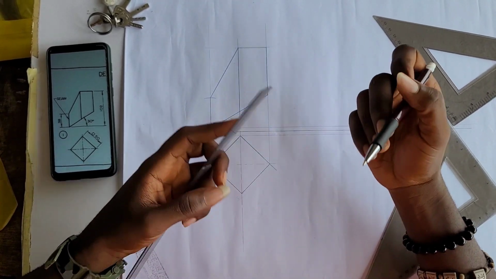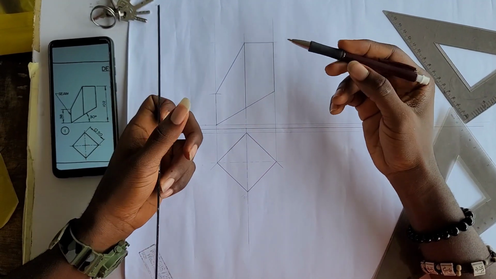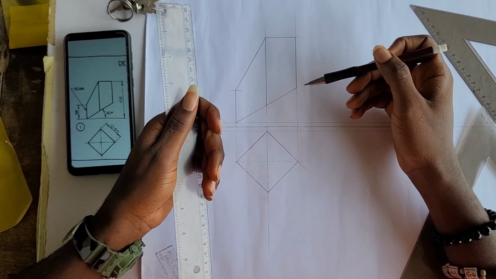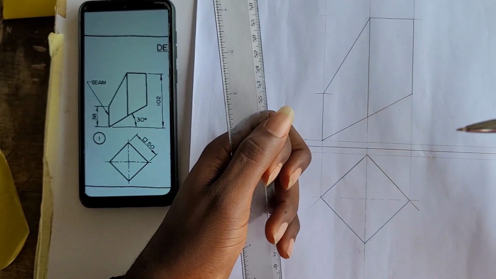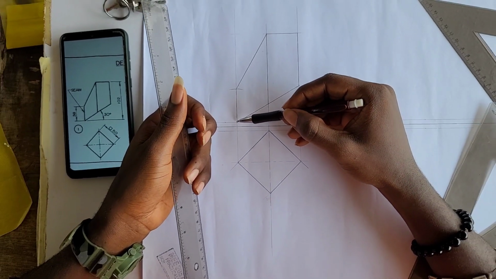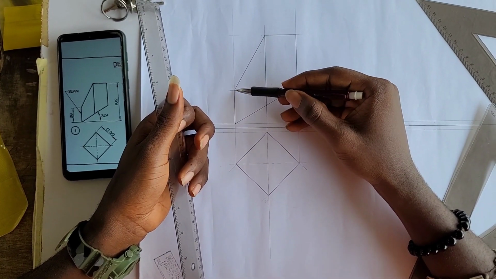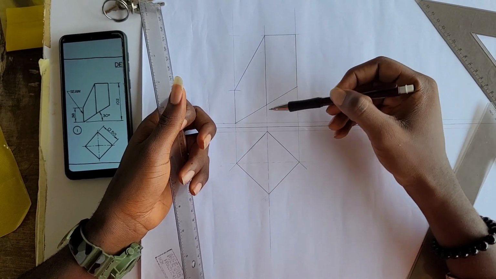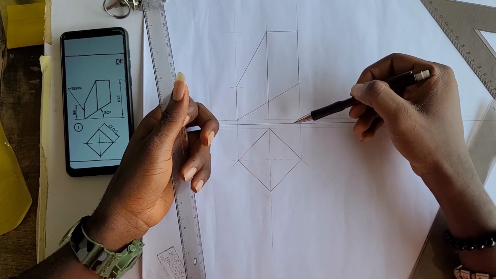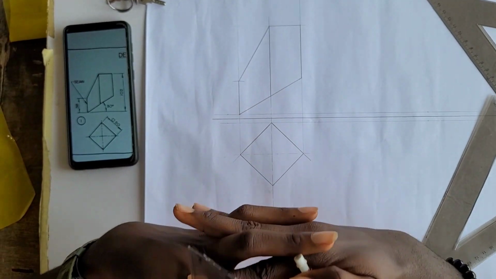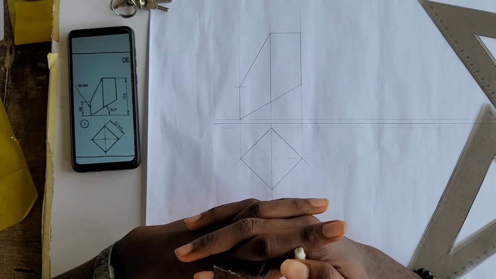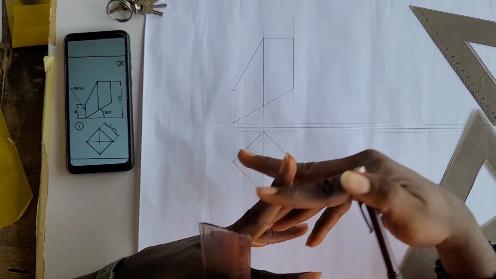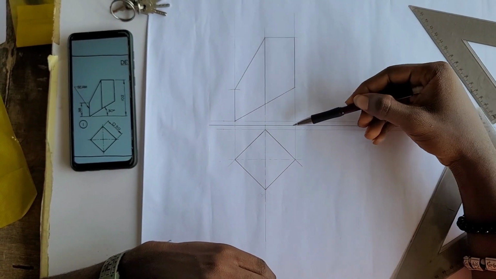Now I have completed my front elevation, and I want you to note that the height from top to bottom is 102 millimeters. That's for the square prism, and for the left end here you have the height of 38 millimeters from this point to this point, and the line I'm pointing out here is at an angle of 30 degrees to the horizontal plane. Now that I've completed my plan and my front elevation, the next step is to produce the development of the prism, which I'll be doing next by extending lines from here and from here.